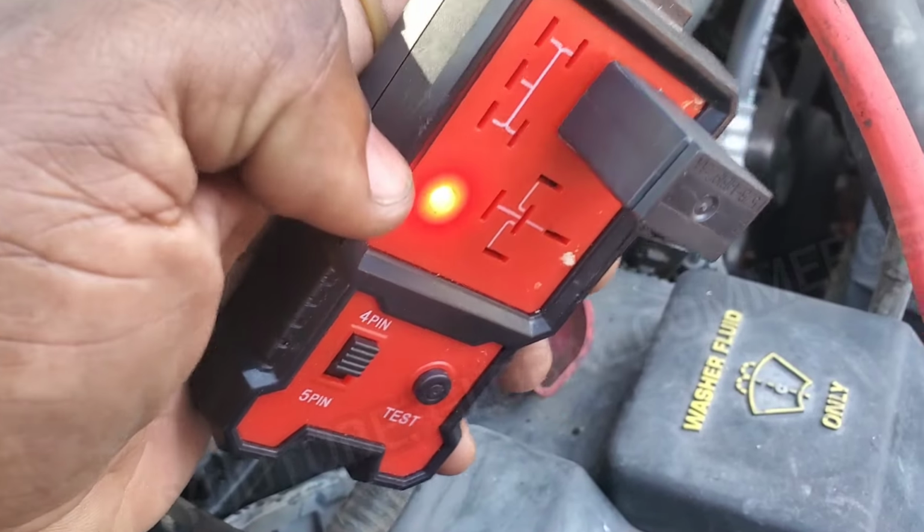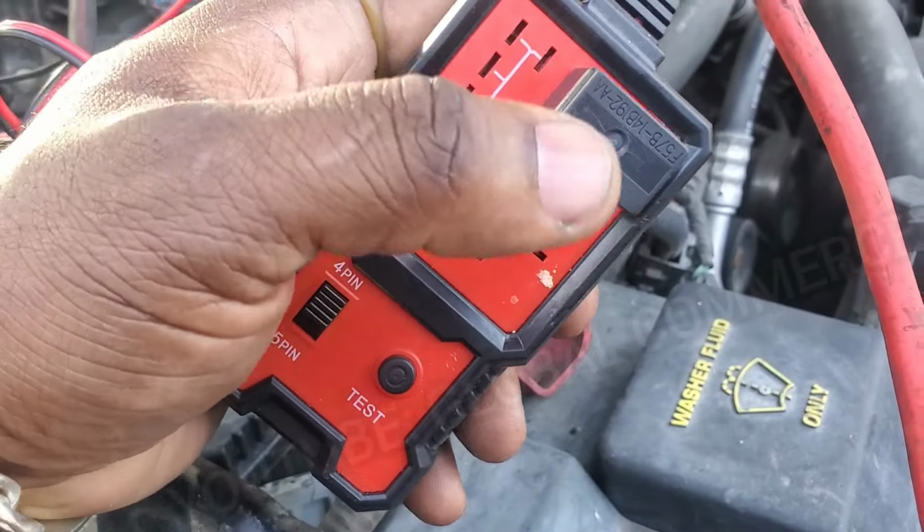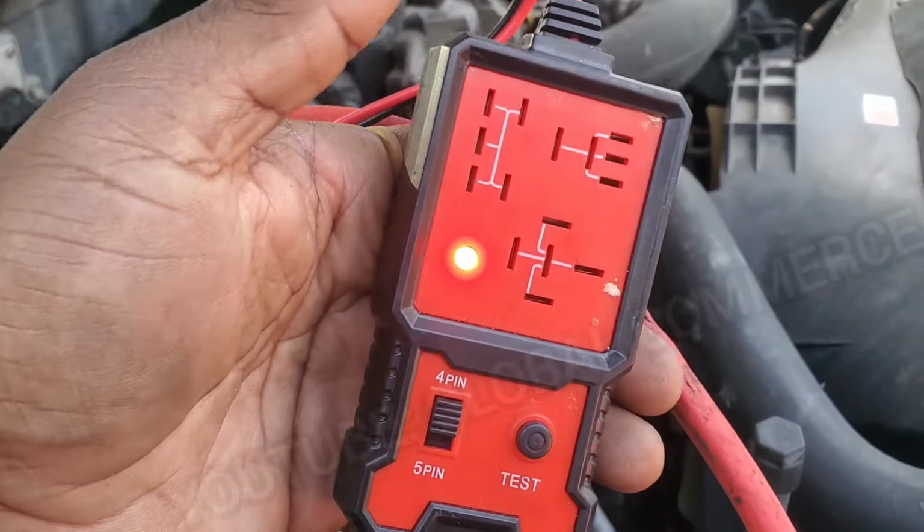Oh, and we just got a solid red light, guys. I don't know if it's showing up red to you, but it is. And that tells us this relay is bad. Yeah, something like this can save you a lot of time.